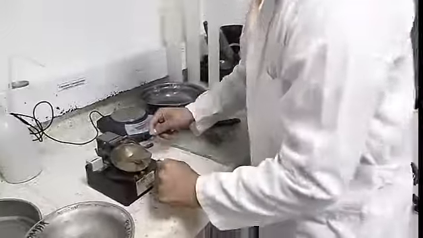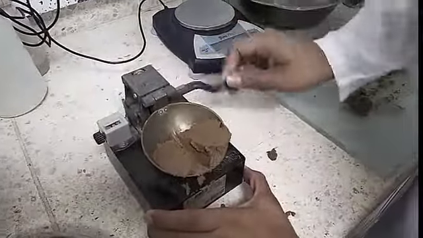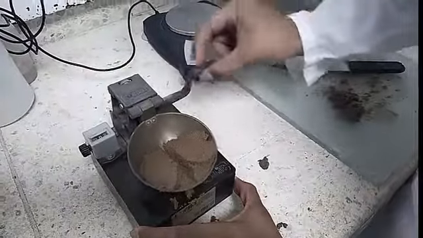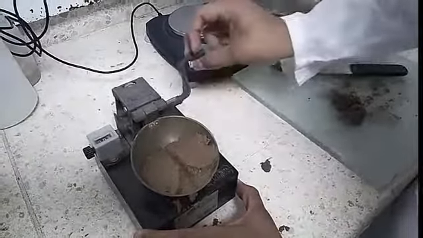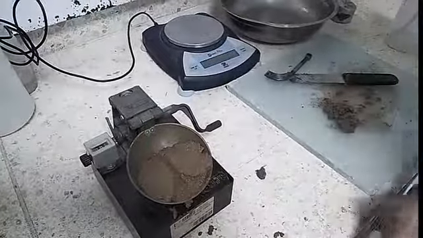Turn the crank of the Casagrande until the sample joins, and record the strokes it takes. One, 2, 3, 4, 5, 6, 7. Perform the same procedure 2 or 3 times.